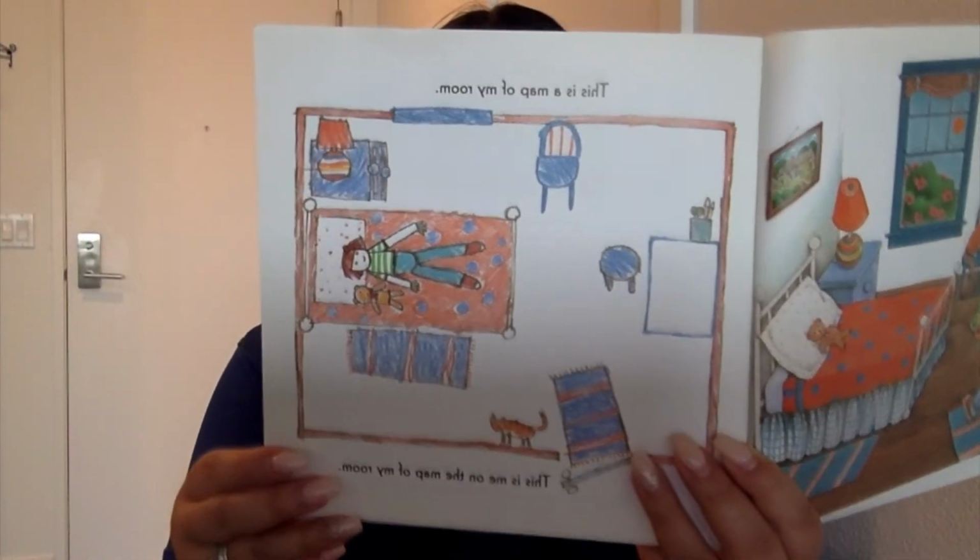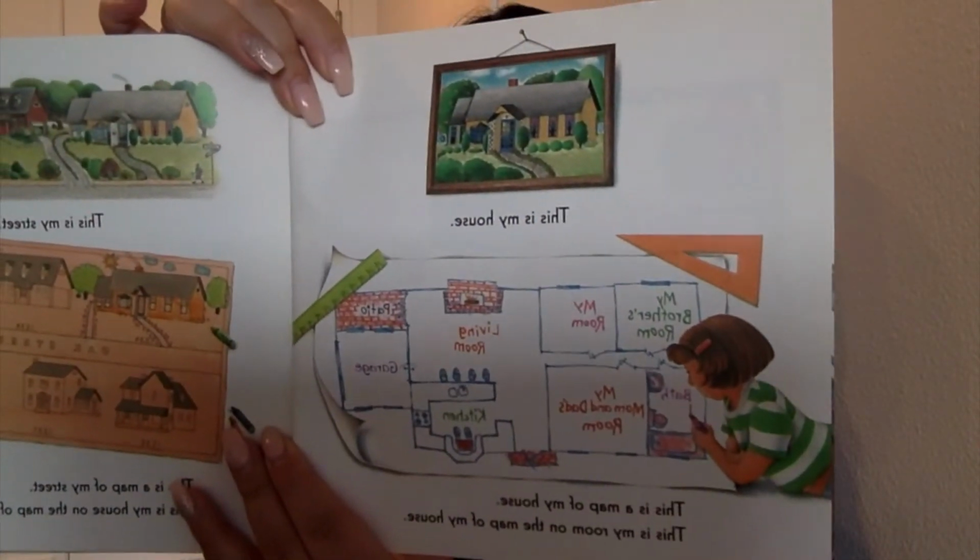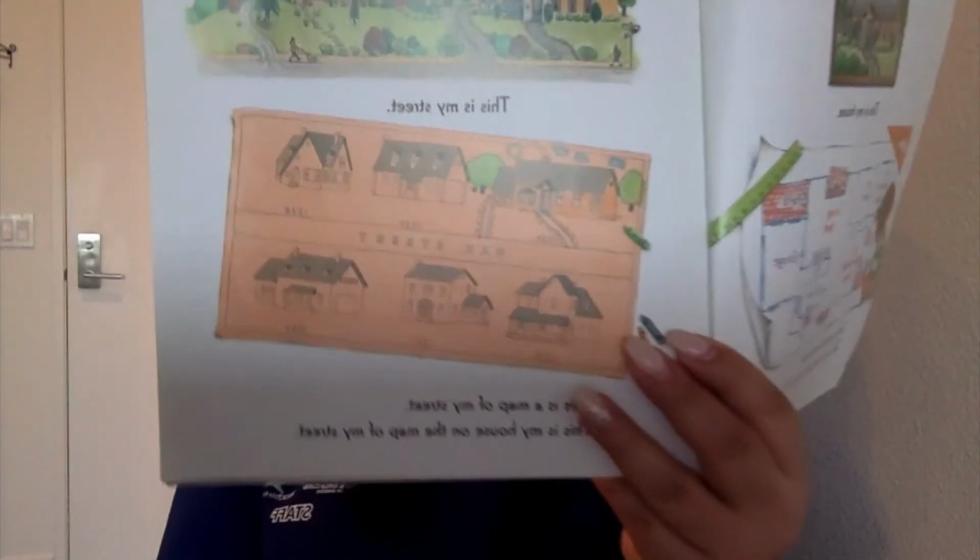Do you remember the different types of maps she showed us? There's some that she drew and then some that she showed us pictures of. If we go back and count them all, she showed us 7 different types of maps. The first one she showed us was a map of her room that she drew. The second one she showed us was a map of her house that she also drew. The third map she showed us was the map of her street.